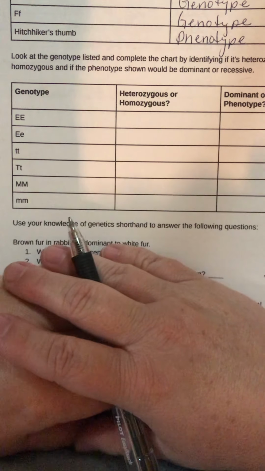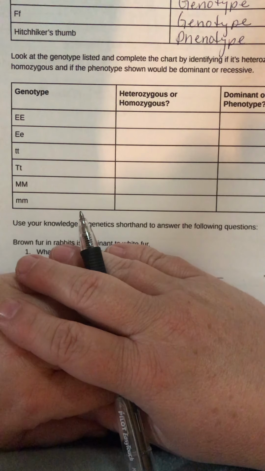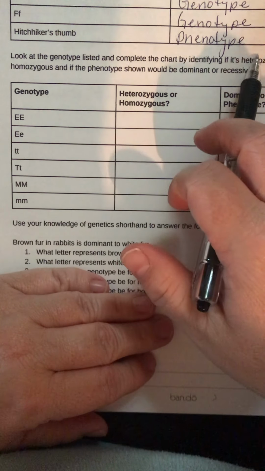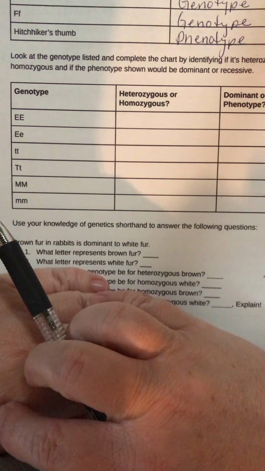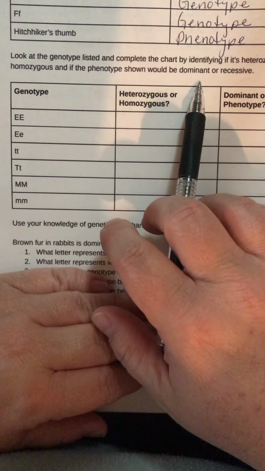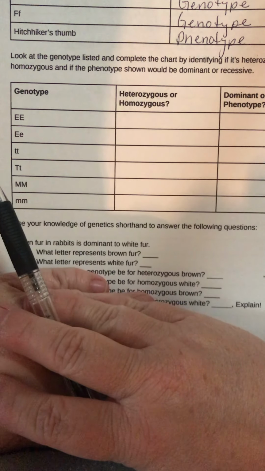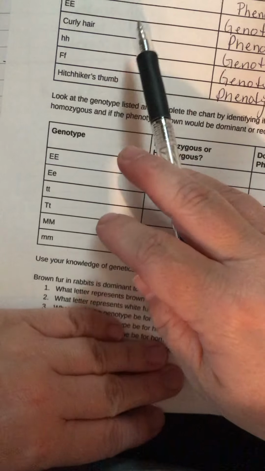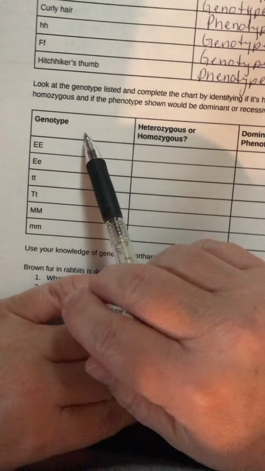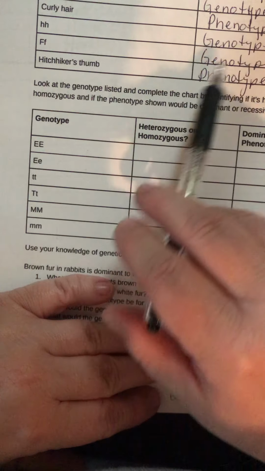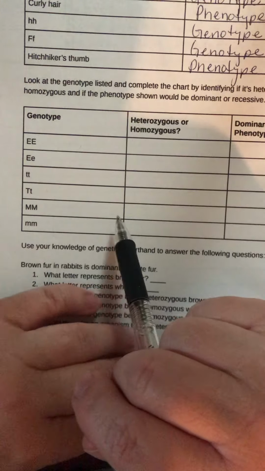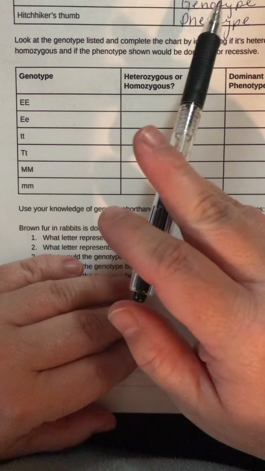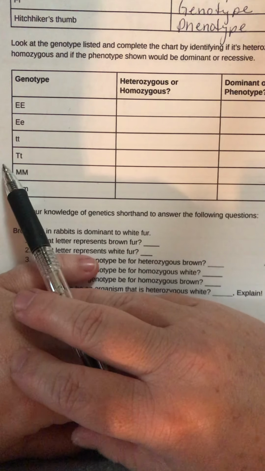It was crazy. Anyway, look at the genotype listed and complete the chart by identifying if it's heterozygous or homozygous, and if that phenotype is dominant or recessive. So, what are they talking about? These are the genotypes right there. Look, they kind of gave you the answers up here. So if you were having trouble with this, you have to read the whole paper and see if there's anything else you can do before you tell me, I don't know.